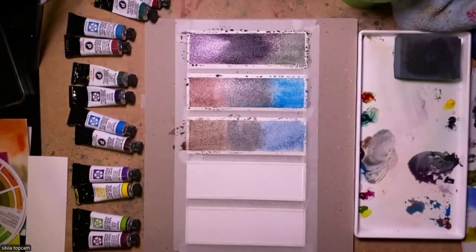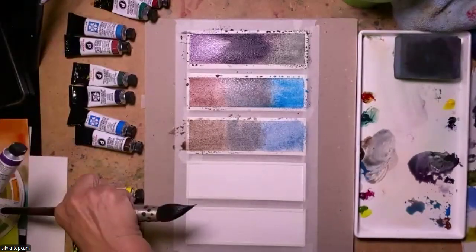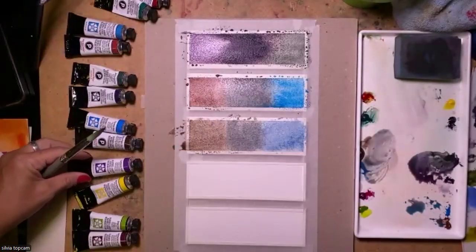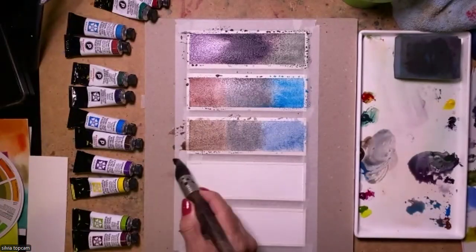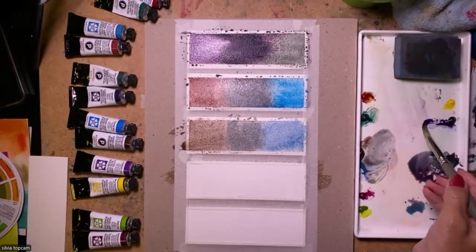Now I always use this too. It's carbazole violet and Hansa yellow medium, which is not from the C Lab, it's from my own, because I like to paint white flowers with this mix.